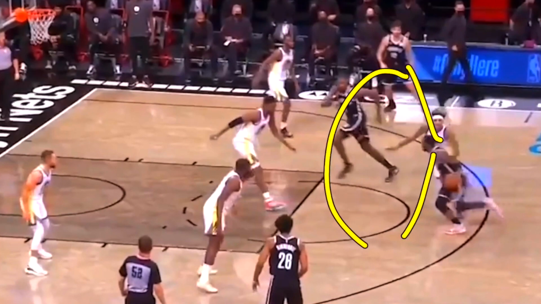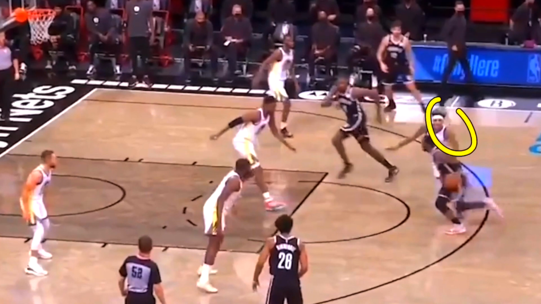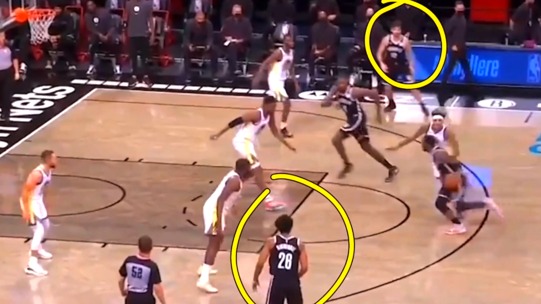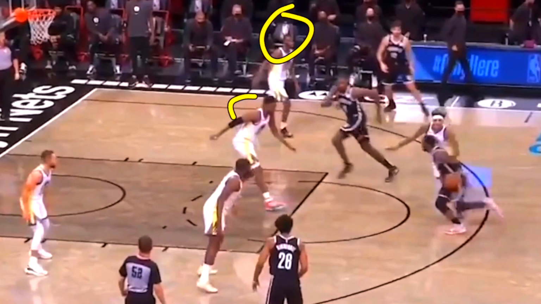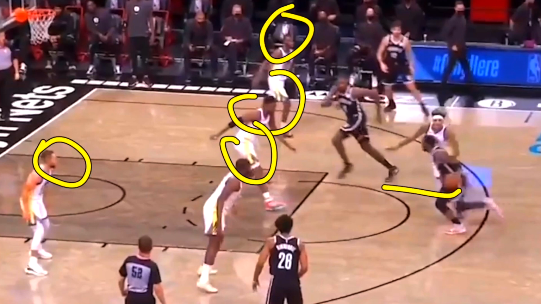You can see what's happening. And when that happens, you're able to see what your defender is doing. You're able to see what his defender is doing. You're able to see potential players who are open, and you're also able to see who's looking at you. And in that case, you now have multiple options coming to you. So of course, he could attack, which is what he does, and he finishes.